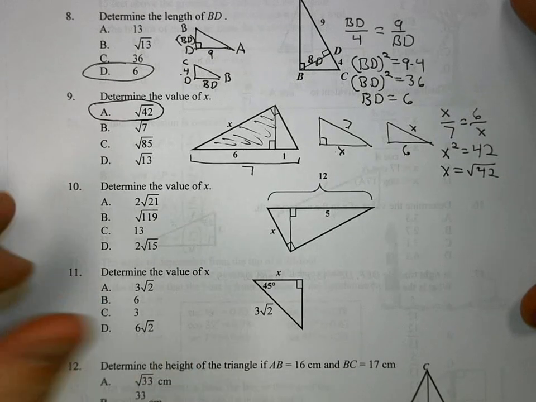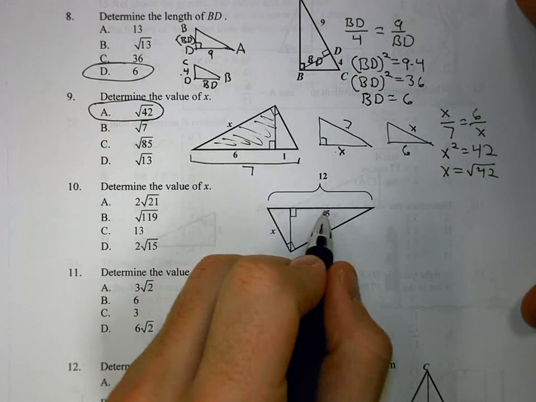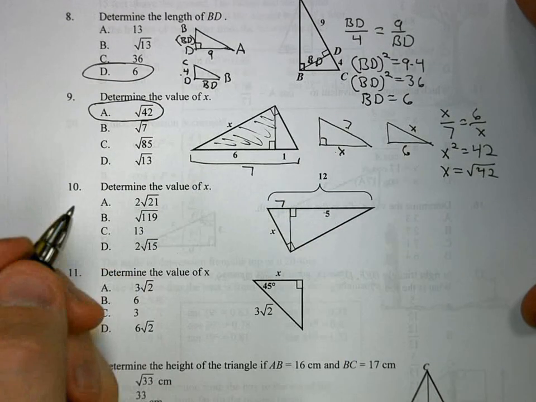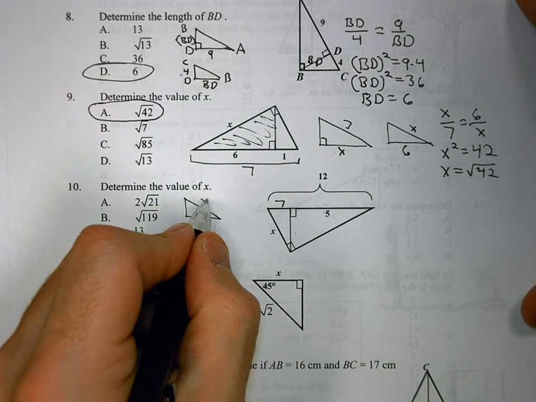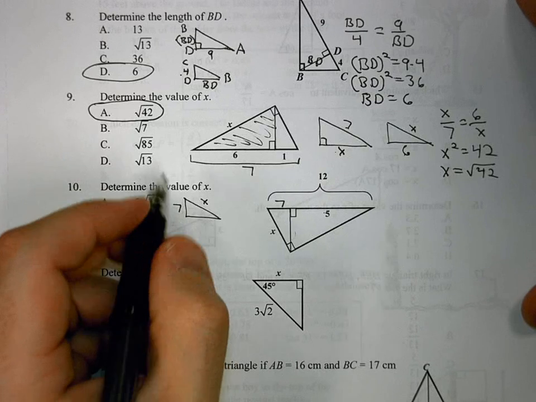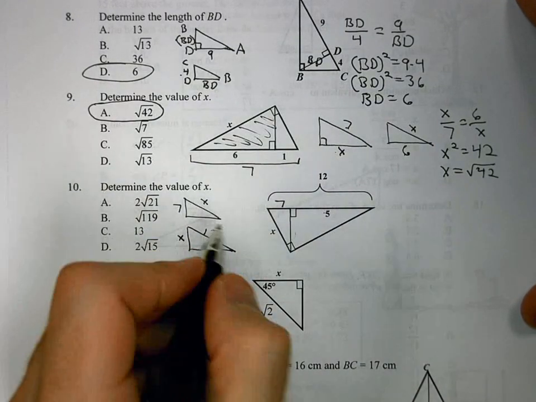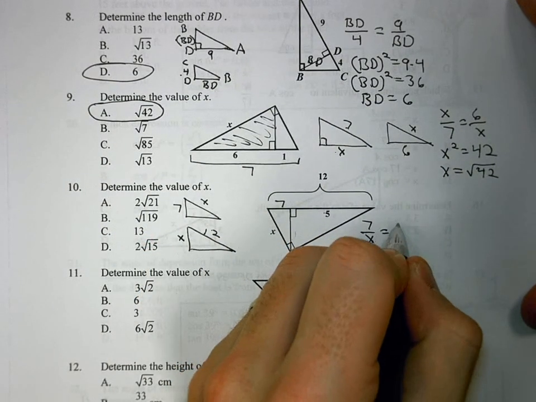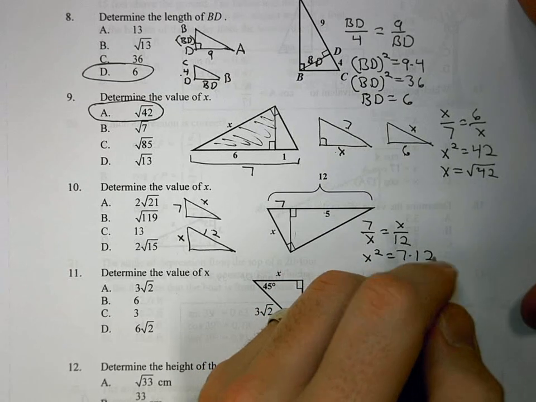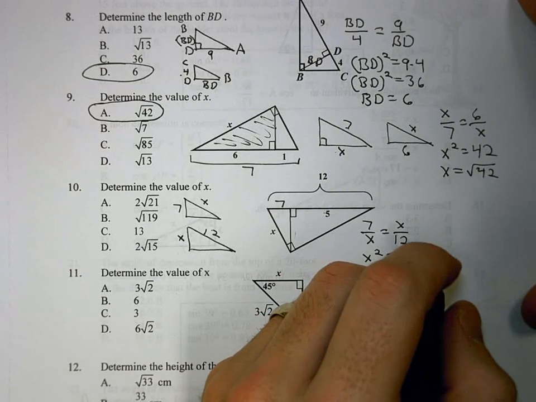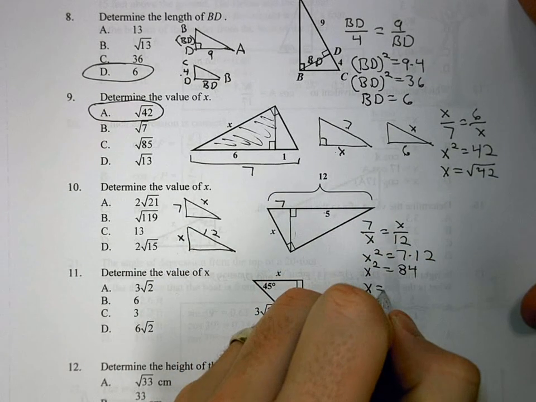Number 10. Same idea. I have my two triangles. Since I know 12 is this whole length, this is 5. That makes this 7. My small triangle on the left side has an x for the hypotenuse and 7 for the side. My big triangle has 12 for the hypotenuse and x for the side. That gives me 7 over x equals x over 12, or x squared equals 7 times 12, which comes out to be x squared equals 84, or x equals the square root of 84.